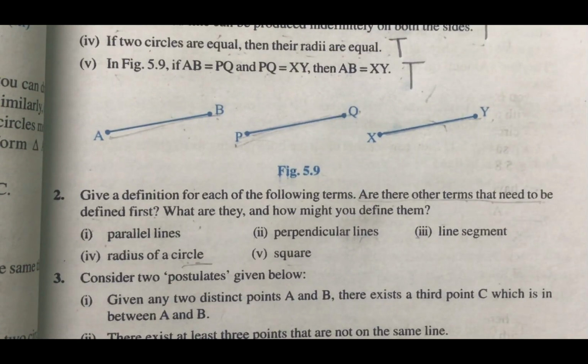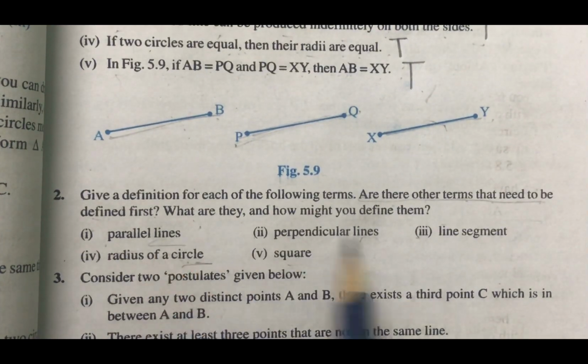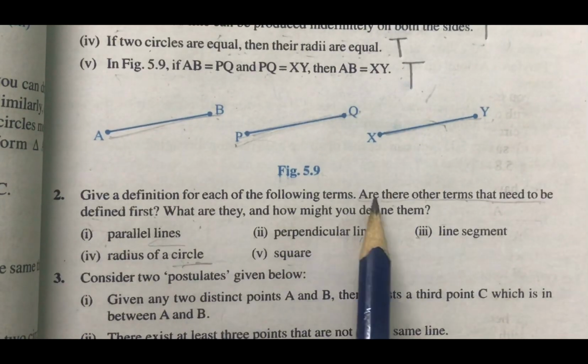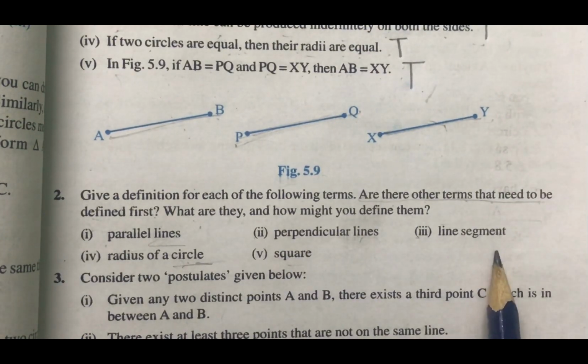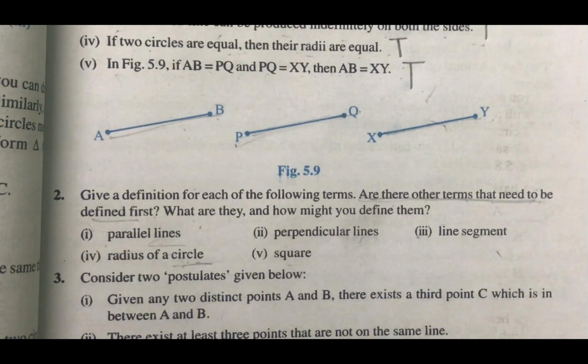Yes, we need to define terms like line, circle, points and all before defining these terms. So this question's answer is yes.